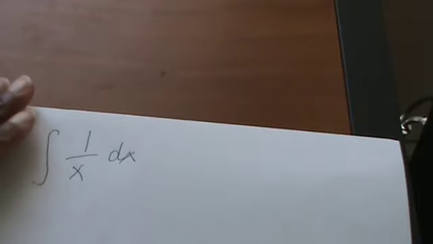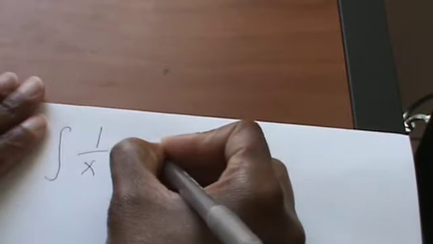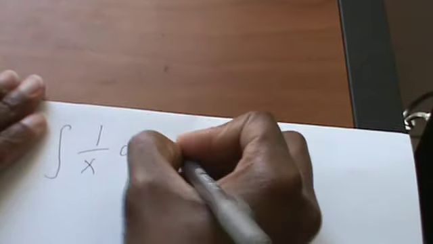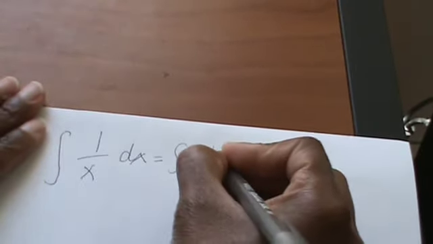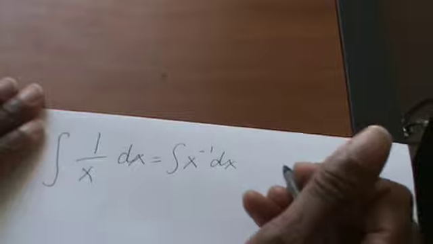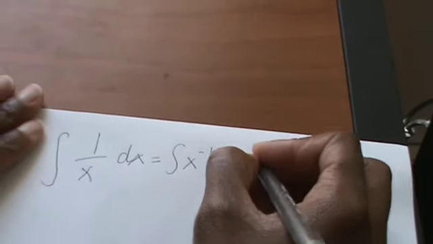So there is a function that looks like you would need to use the antiderivative power rule on it. However, it behaves in an interesting way. So let's rewrite this as the antiderivative of x to the negative 1 dx. And let's try to do that power rule that is an antiderivative.